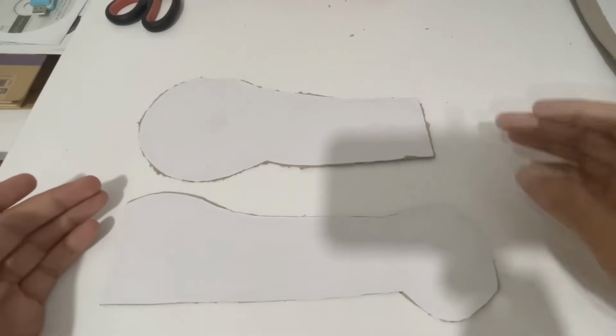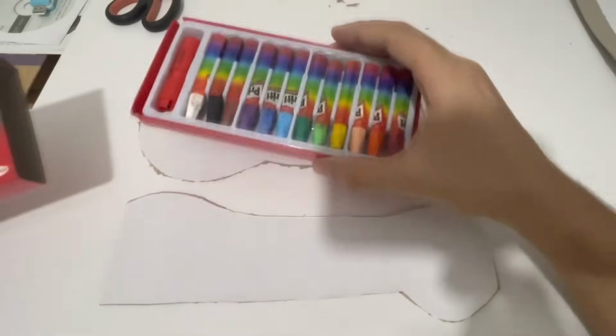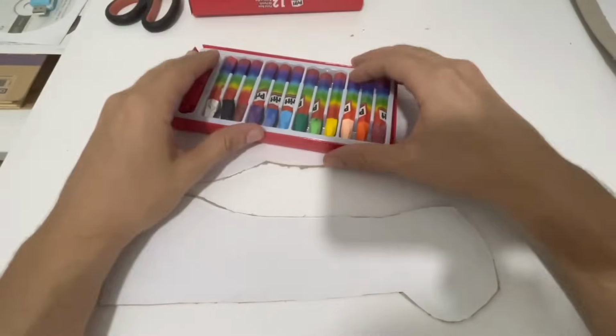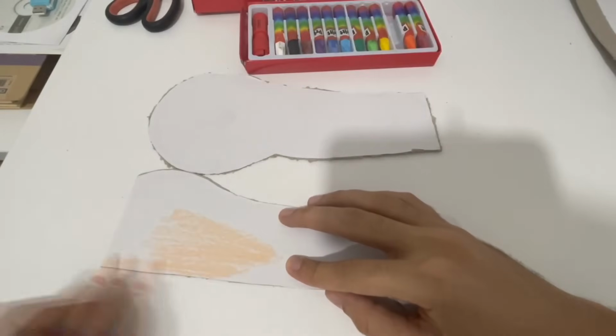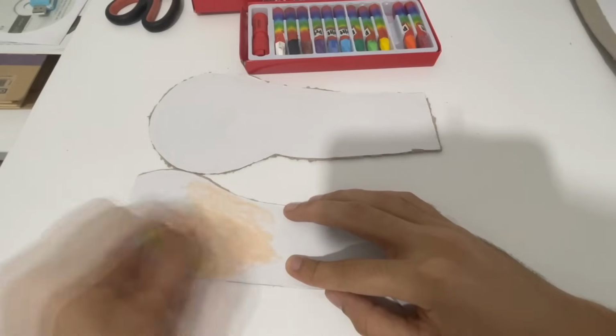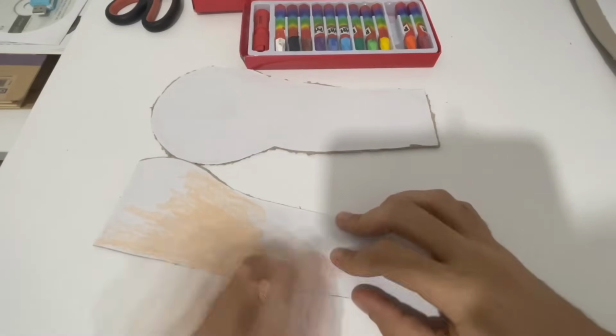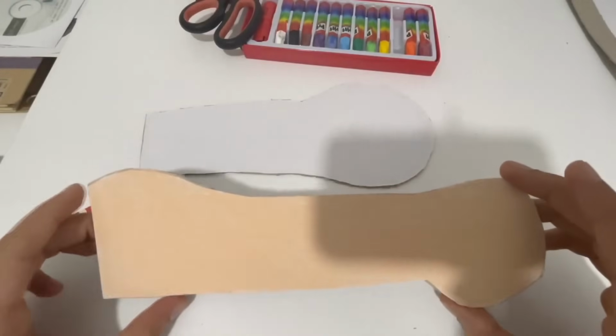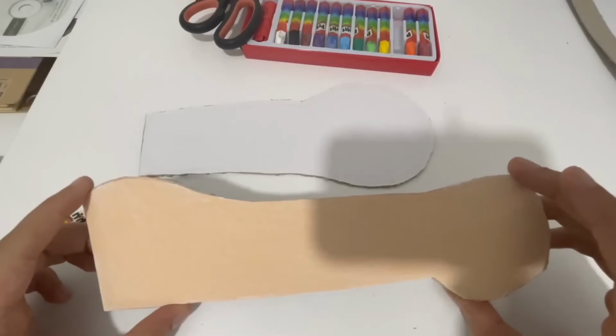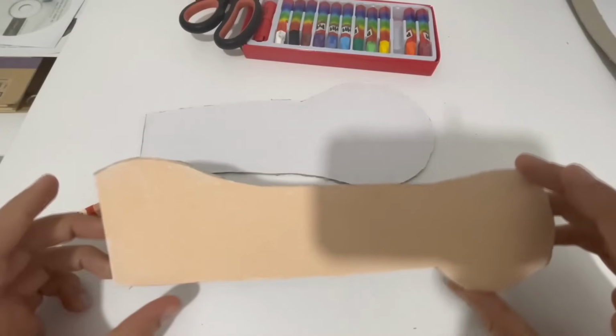So I will take my color, and by the way I will also use crayons. Yes my dear friend, we have successfully painted our first part of our arm. So now let's do this operation for the second one.